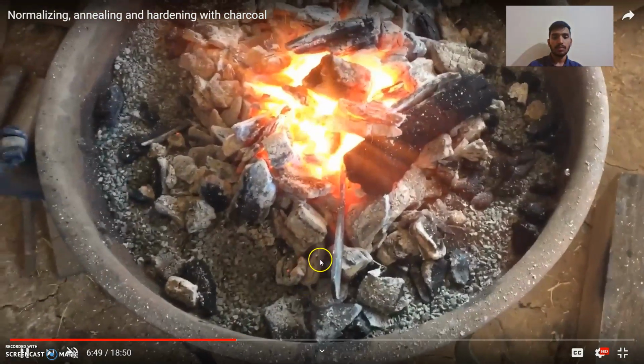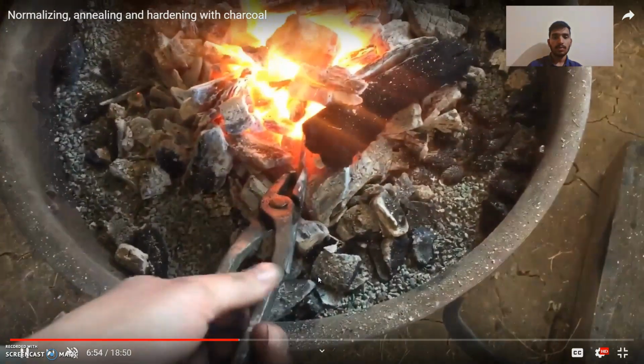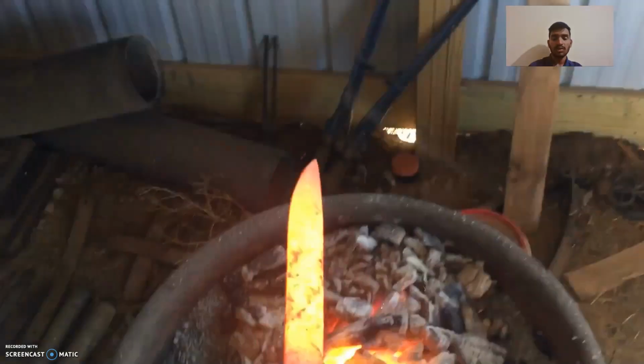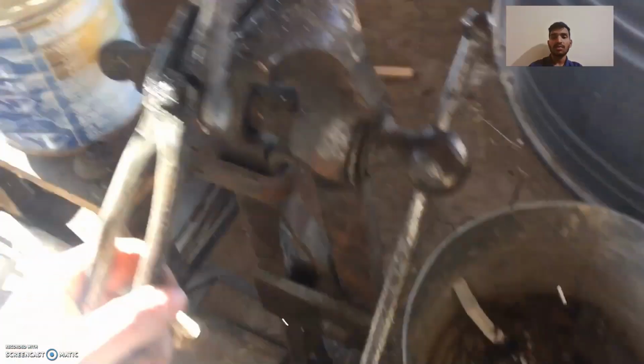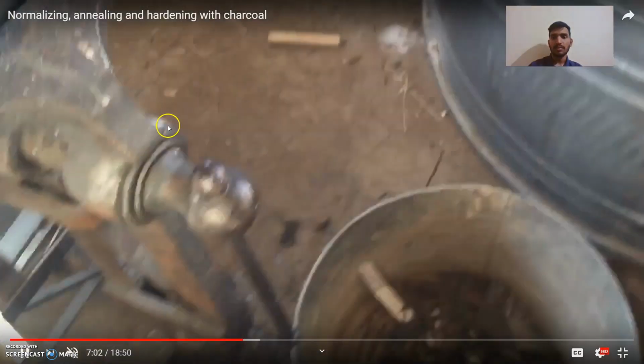Now we can see, with the help of these tongs, he removed this metal knife. He made a knife, and he is heating the knife.